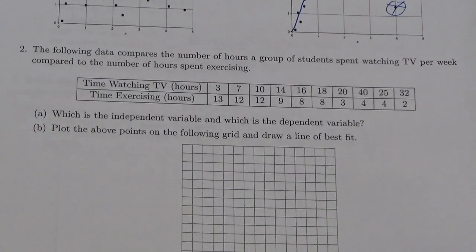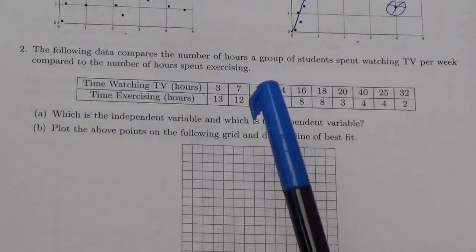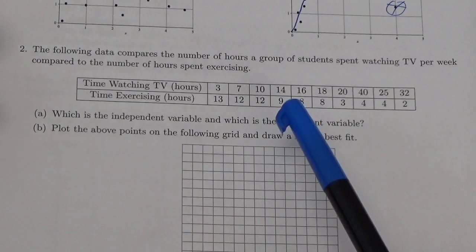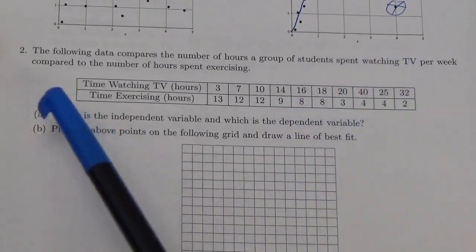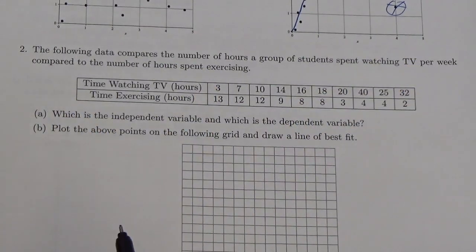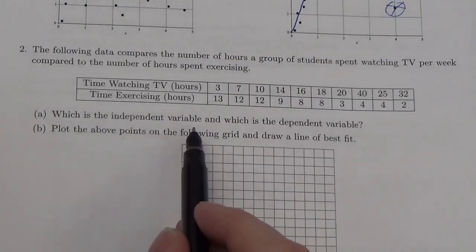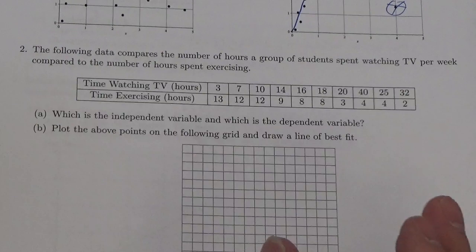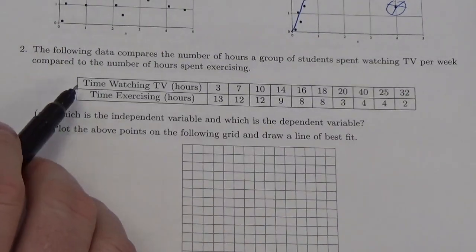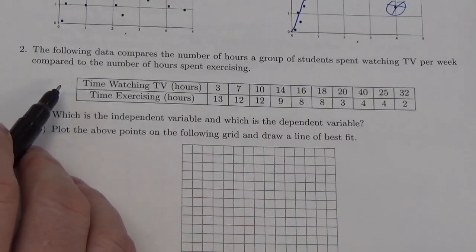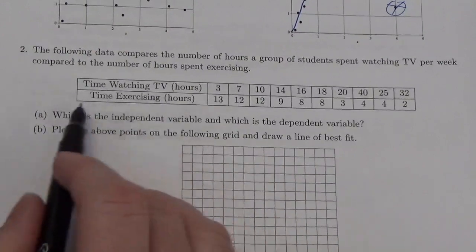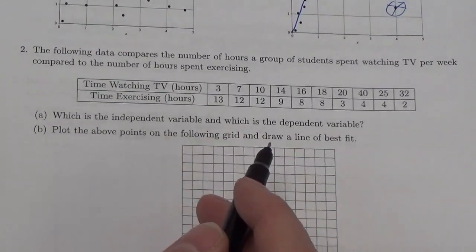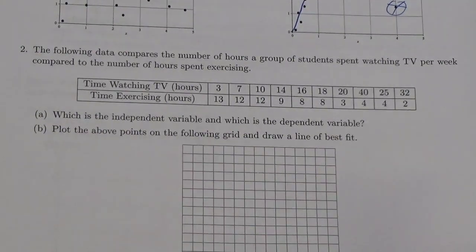Okay, everybody, so for this question here, we read that the following data compares the number of hours a group of students spend watching TV per week compared to the number of hours spent exercising. Now, which is the independent variable and which is the dependent variable? Now, in a question like this, you ask, what depends on what? Does the number of hours you spend watching TV depend on the number of hours exercising, or is it the other way around? And in this case, I don't know.